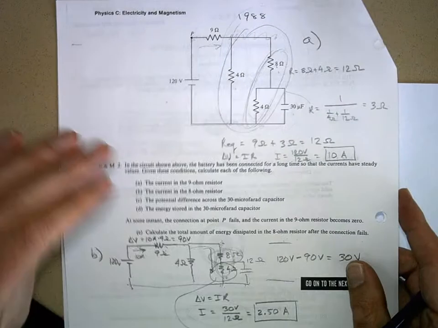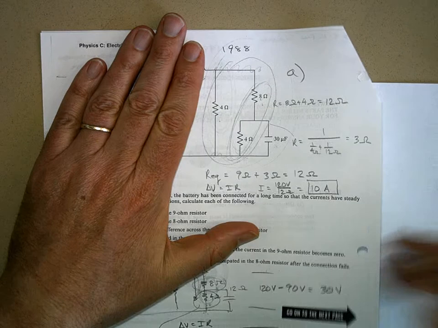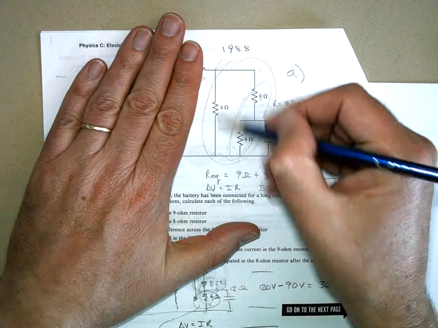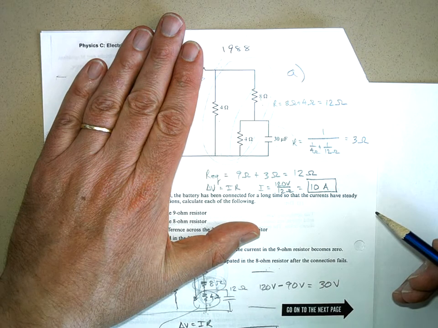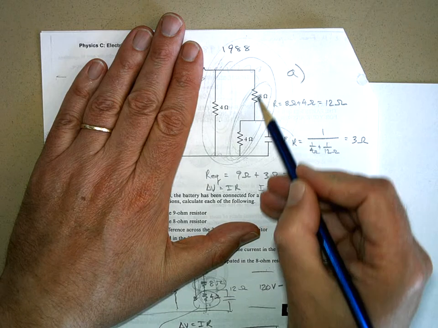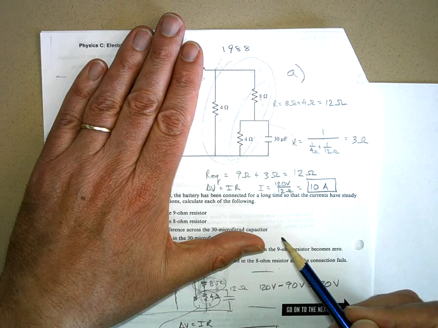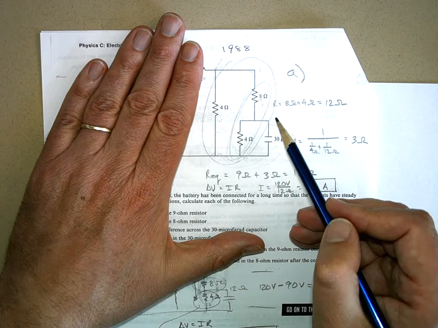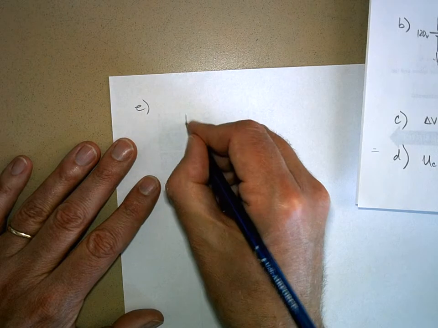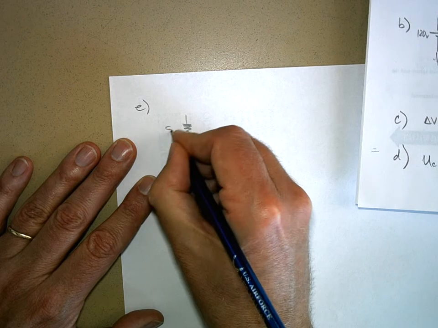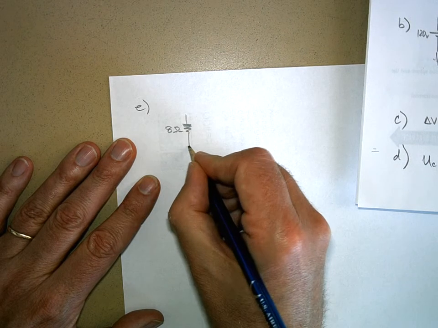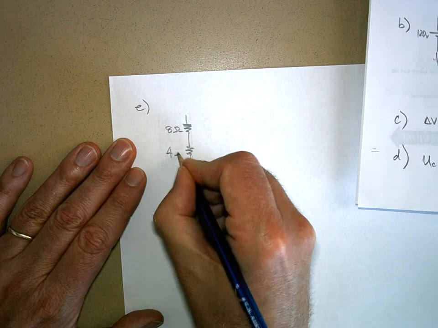Here's the thing, if these two guys are gone, this 8 ohm and this 4 ohm resistor are in series with each other, right? Because all the current that comes through this branch has to go through both the 8 and the 4 ohm resistor. So these two guys are now in series. Okay, so I'm going to draw here's the 8 ohm and the 4 ohm. They're now in series.